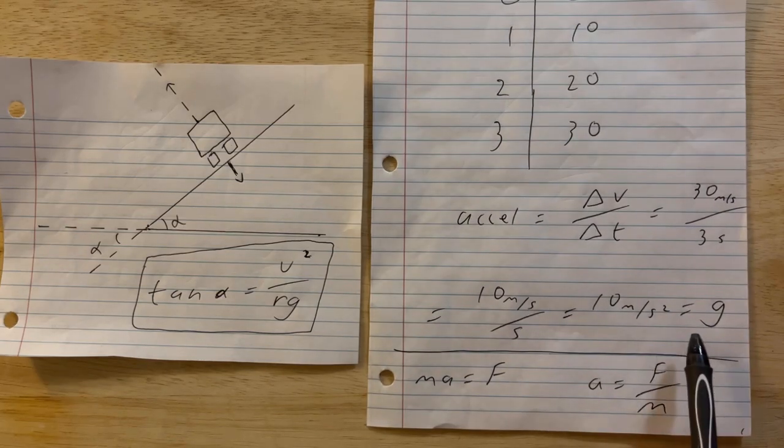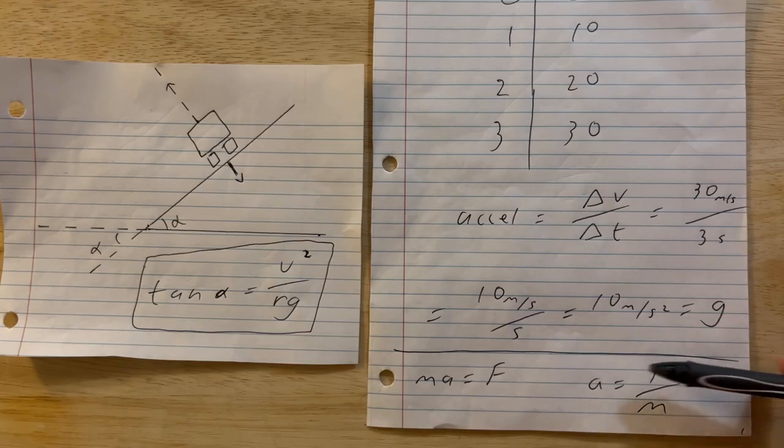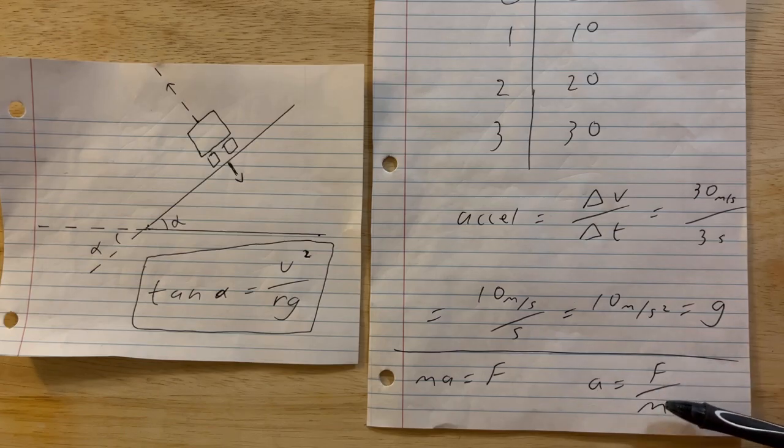Now we understand acceleration. We can understand force. Mass times acceleration equals force. This means force over mass equals your acceleration. This means if you apply a large force to a certain mass, you'll get an increased acceleration. Or if you apply a certain force, but you have a smaller mass, then you'll have an increased acceleration because mass is in the denominator. And next page.